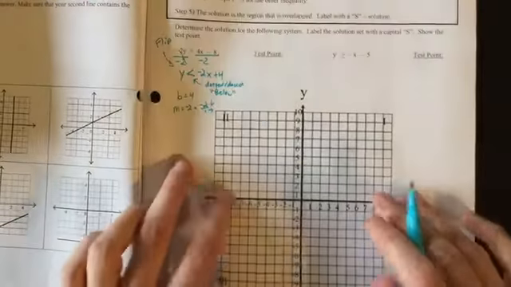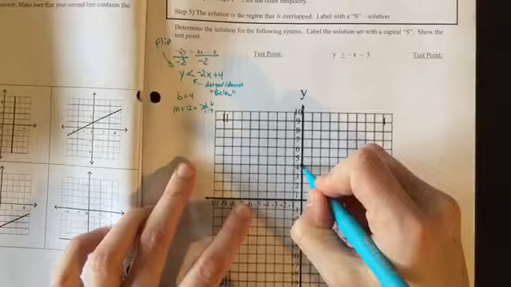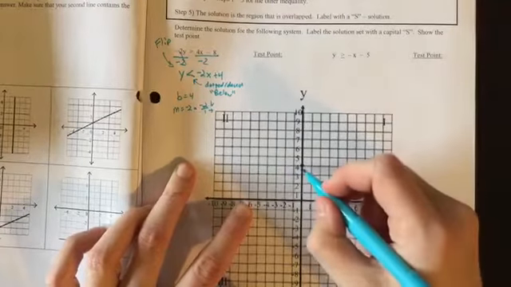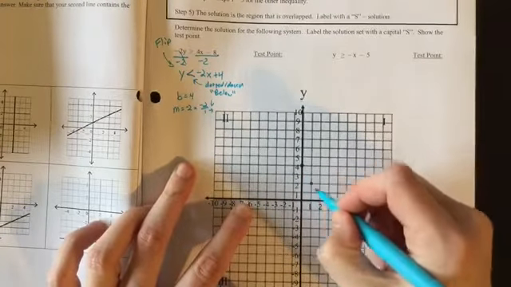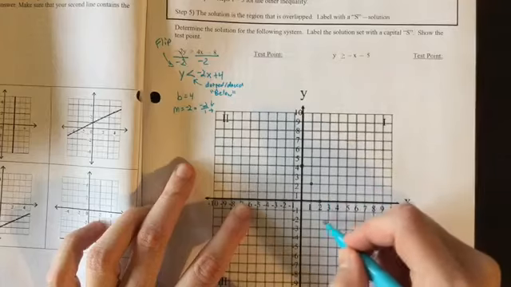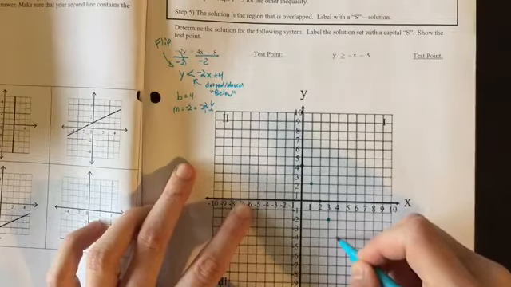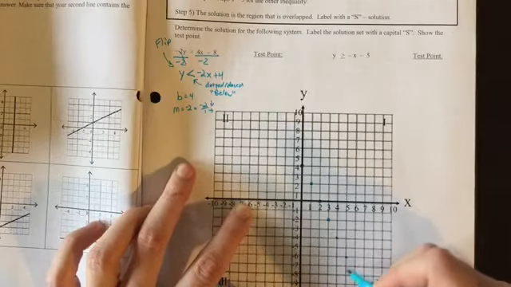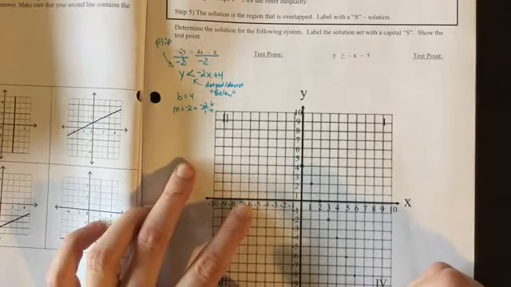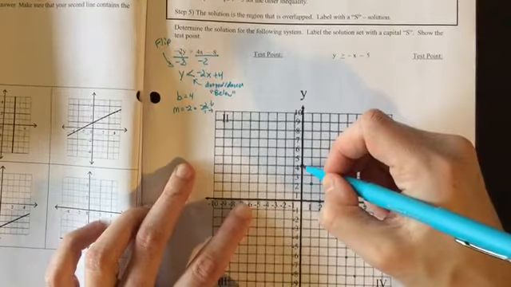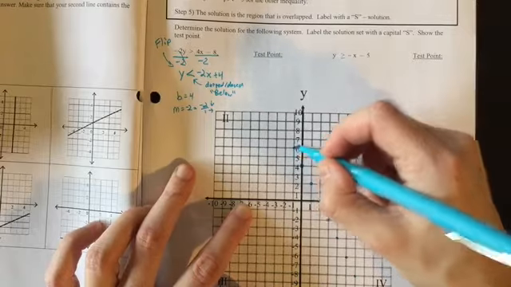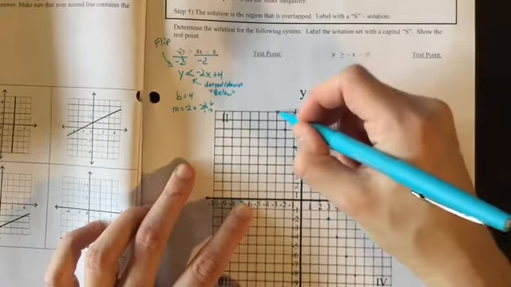So let's start at our y-intercept, 4. Our slope is -2, so we're going to go down 2 to the right 1. So I'm getting that nice negative slope, making sure I'm getting that nice straight line. Go back to my y-intercept and reverse the directions: up 2 to the left 1.